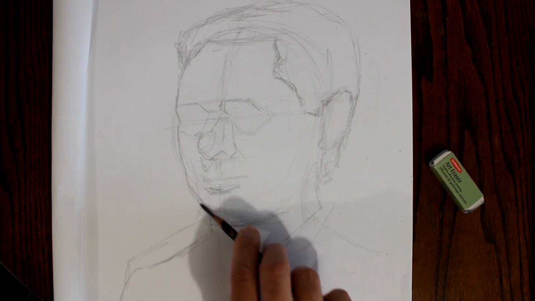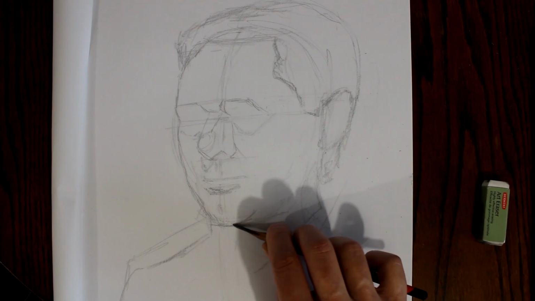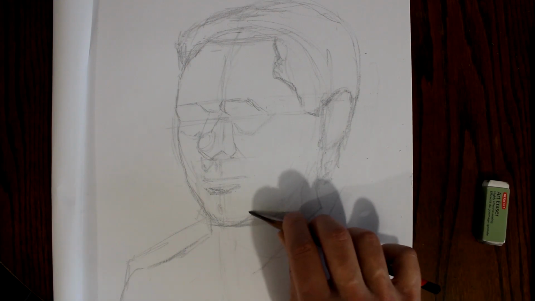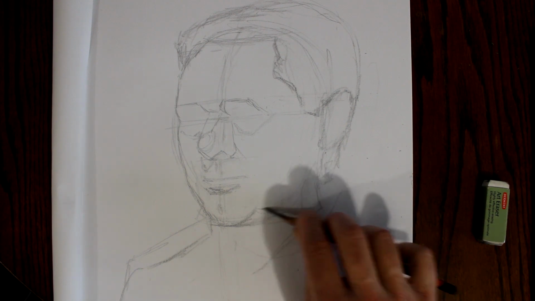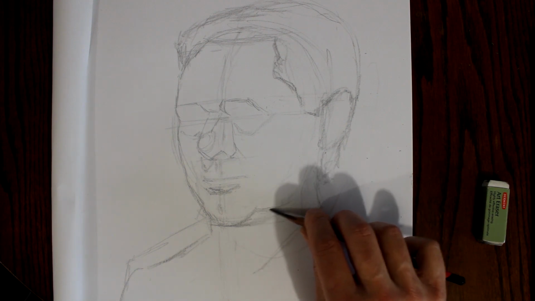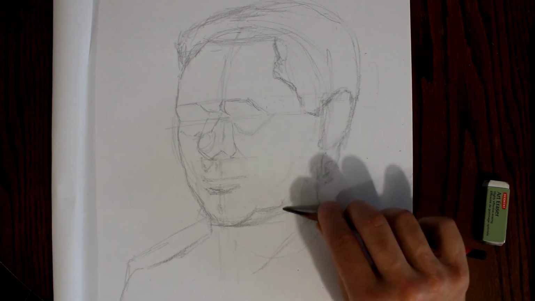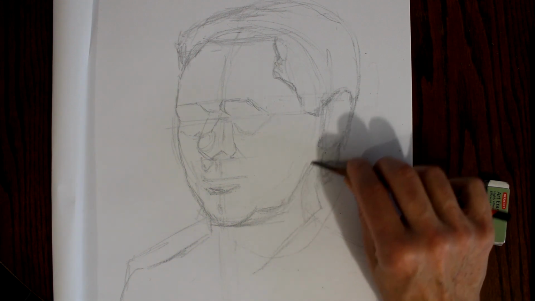I think it's one of the most challenging things, drawing a portrait, because there's so much detail in a person's face. And then you've got to try to discipline yourself to ignore the detail at first and just get in the basic structure.